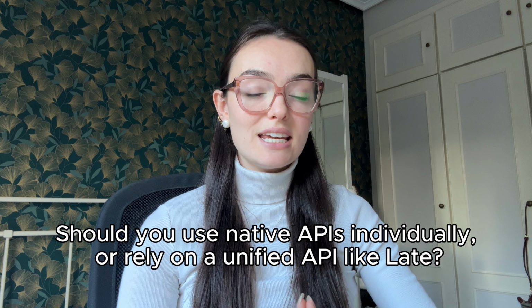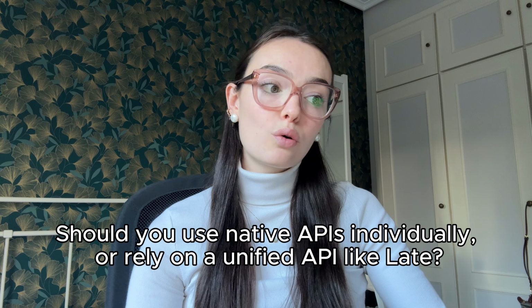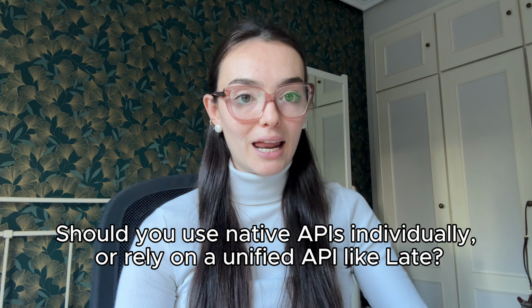Should you use native APIs individually or rely on a unified API like Late? Native APIs give you maximum control and full access to every feature, which is ideal if your tool is deeply specialized. However, each platform comes with its own quirks, limitations, rate limits, token systems, and maintenance burdens. And keeping up with constant updates can take a huge amount of engineering time.